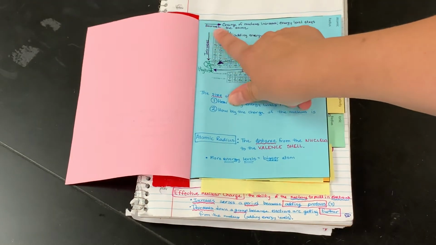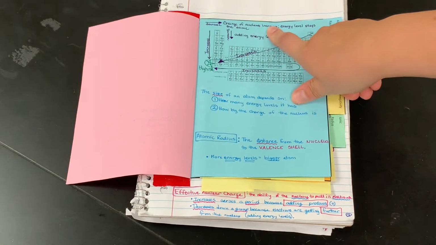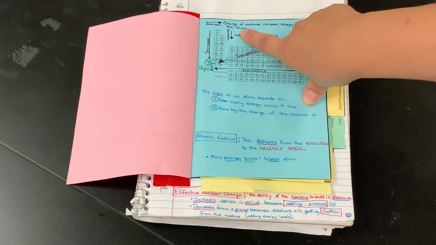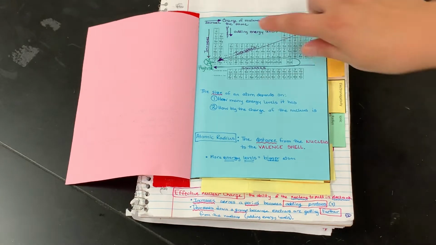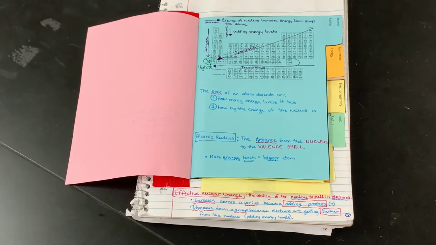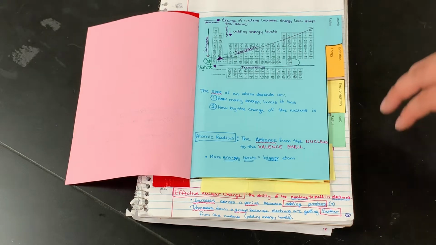And remember that it decreases across the row because the charge of the nucleus increases, but the energy level stays the same. So remember we had that pull of the nucleus pulling our energy levels more in. It increases down the group because we're adding energy levels and we're also adding nuclear shielding.